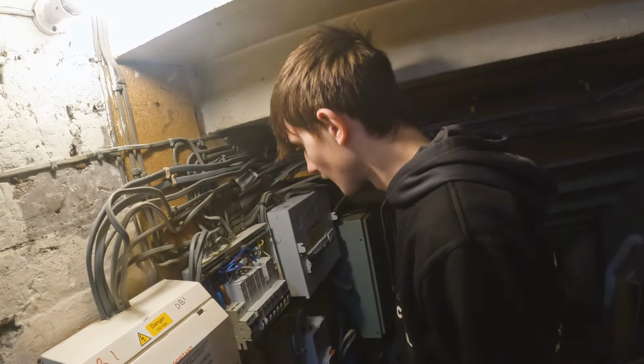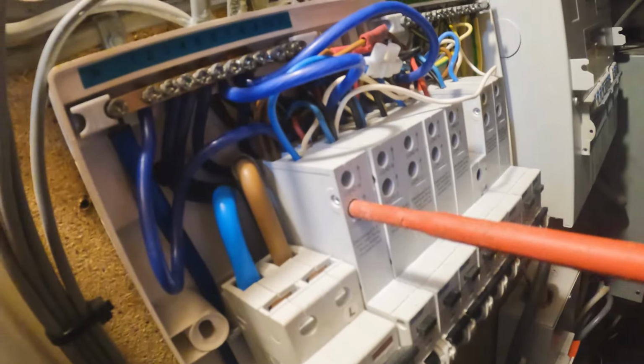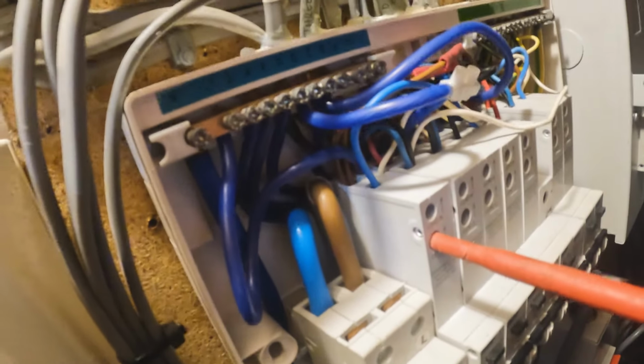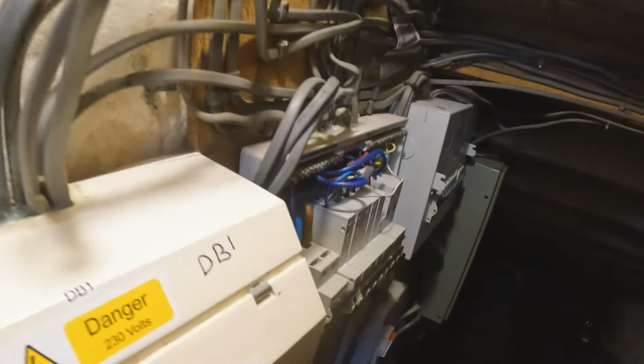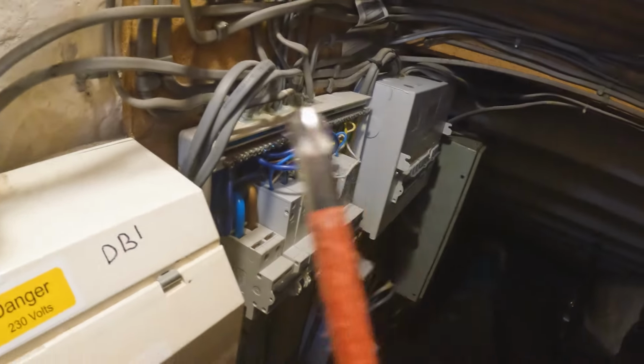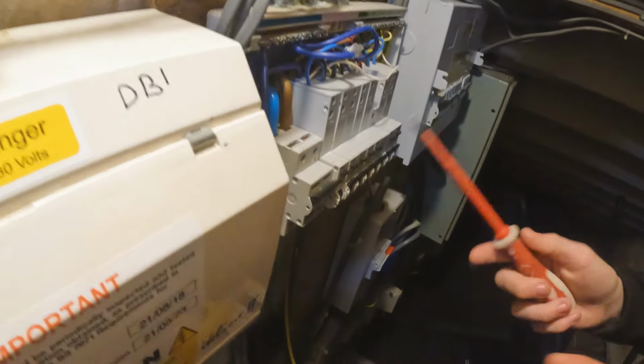Get these CK slimline drivers, look at that, there's no bevel on that. I said to Ellis, you're not going to get that driver in there. But look, it fits in an RCBO nicely all the way to the end. Normally it's got a big ridge around it that sticks out a good 2mil each side, so you can't fit them in breakers. Look at that, well done CK. Right, that's off.